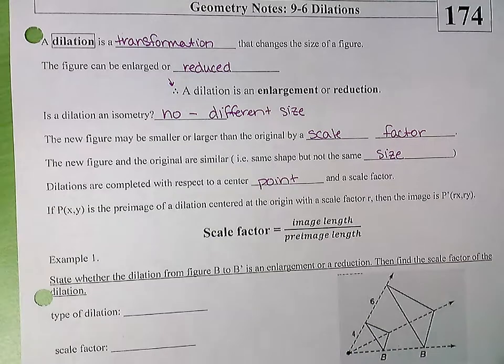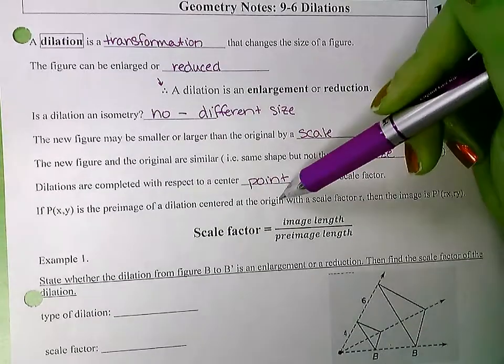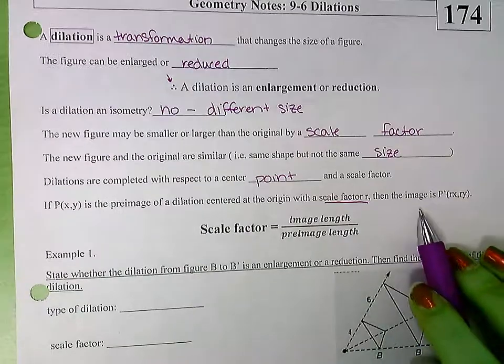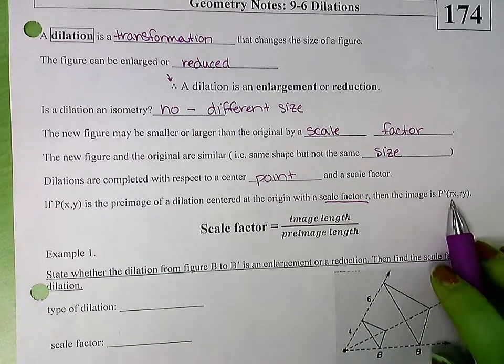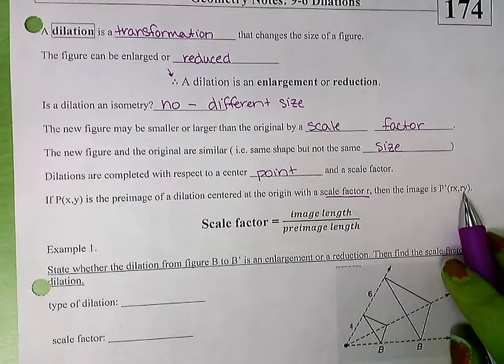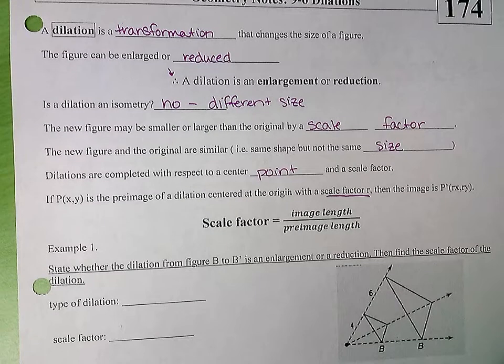So if point P at coordinate (x, y) is the pre-image of a dilation centered at the origin with a scale factor of r, then the image P prime is at (r times x, r times y). So you're multiplying both x and y by your scale factor of r. So these you're multiplying. When we were doing translations, you were adding. So with a scale factor, you're multiplying.